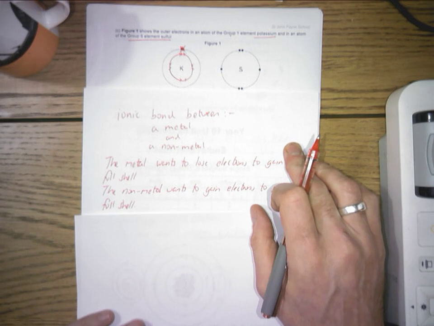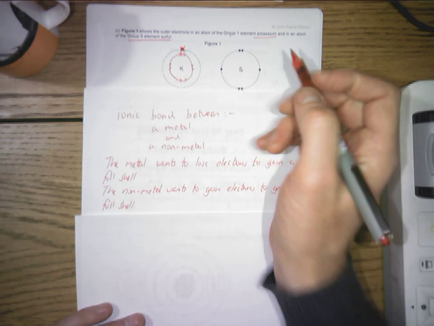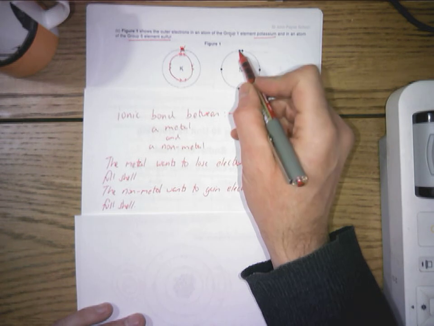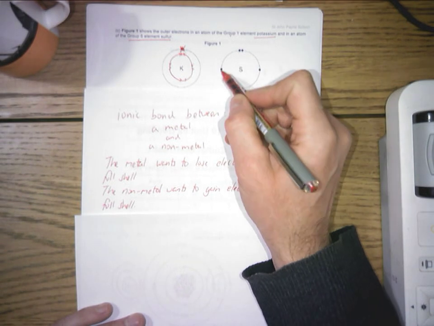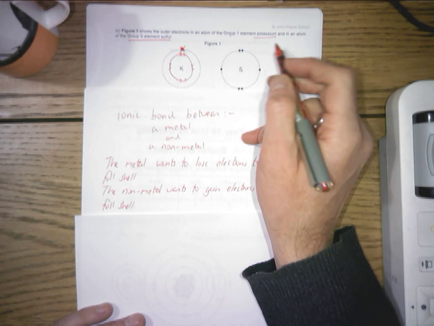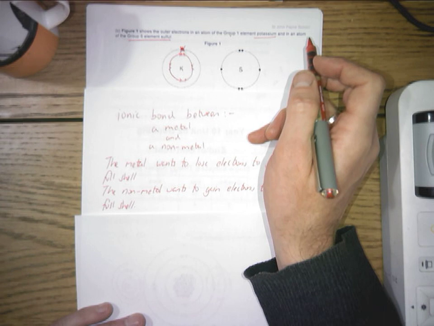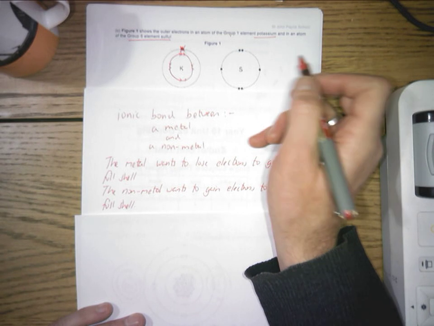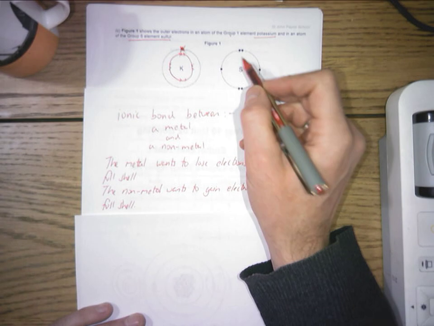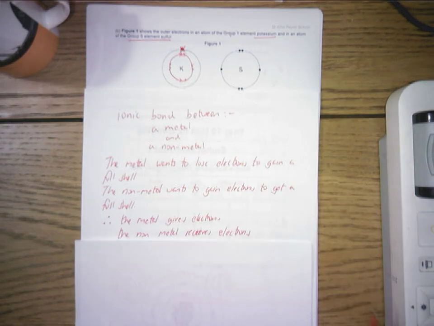Meanwhile, the easiest way for a non-metal to get a full shell is to add electrons. In its outer shell it's currently got 1, 2, 3, 4, 5, 6, and we know for all shells past the first shell, a full shell is 8. So how many electrons does it need to gain? Right, it needs to gain 2. It needs to gain 1 there and 1 there. Then it will have 8 altogether.